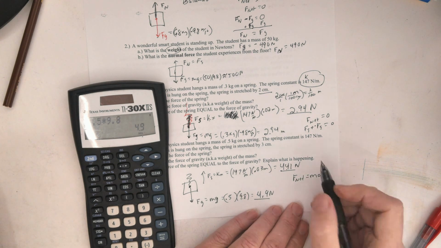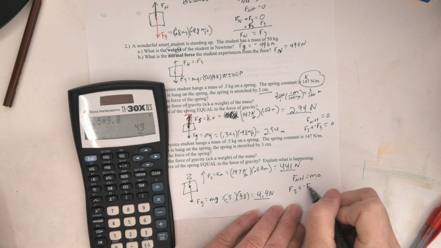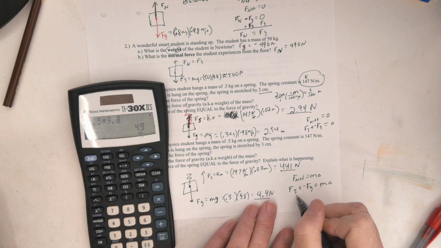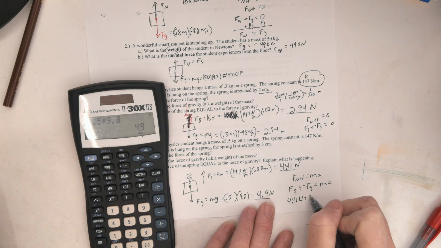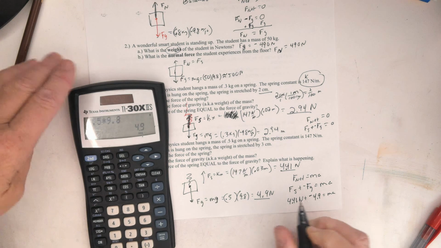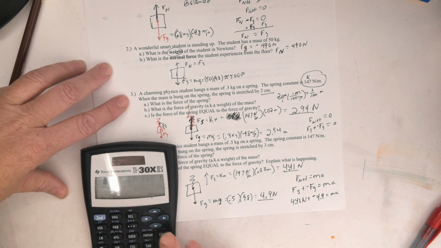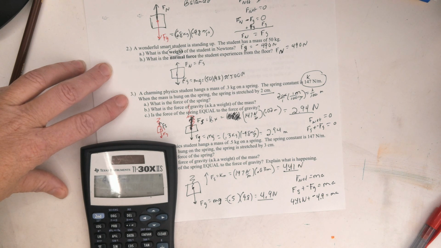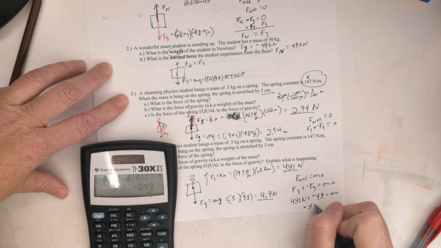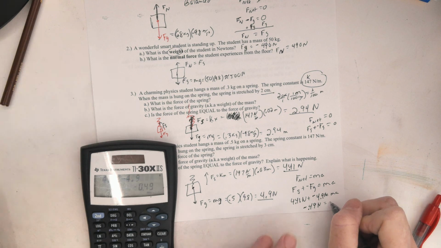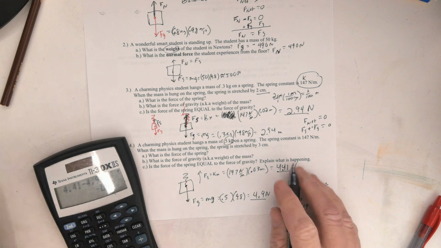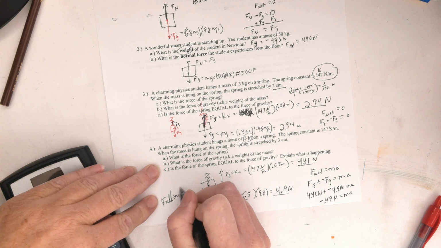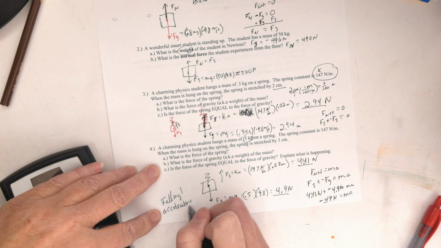Yeah, for a few seconds it's accelerating. So you have the force of the spring pulling up, plus a negative force of gravity pulling down. Force of the spring, 4.41 newtons, plus a negative 4.9, equals mass times acceleration. Add those two numbers up. That's a negative. So 4.41 minus 4.9, because I'm going down, subtracting. It's accelerating downward. If I wanted to find my acceleration, I know my mass. I can plug in my mass and find my acceleration of the spring for that second. So explain what's happening: falling, accelerating down. Today is just not my day.